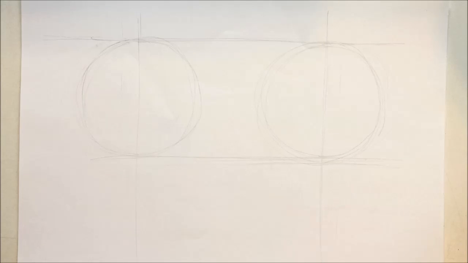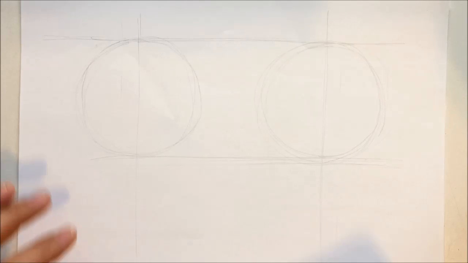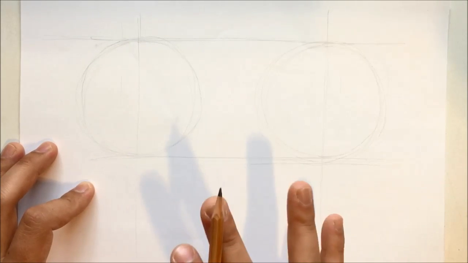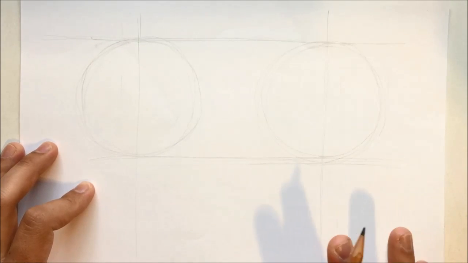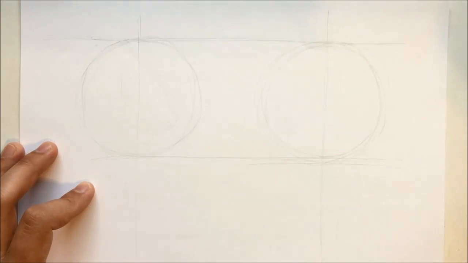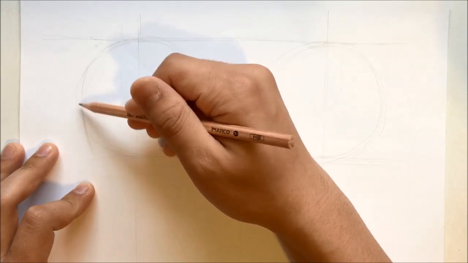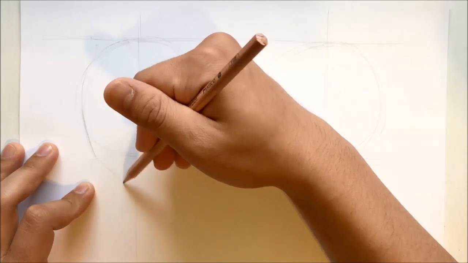Hello guys, today I'm gonna show you guys the differences between the face of anime male and anime female. So let's get started. First off, here are two circles and that's gonna be the base for the sketch of the faces, and then the lines are for them to be in the same size. And first off, I'm gonna draw the chin of the character.